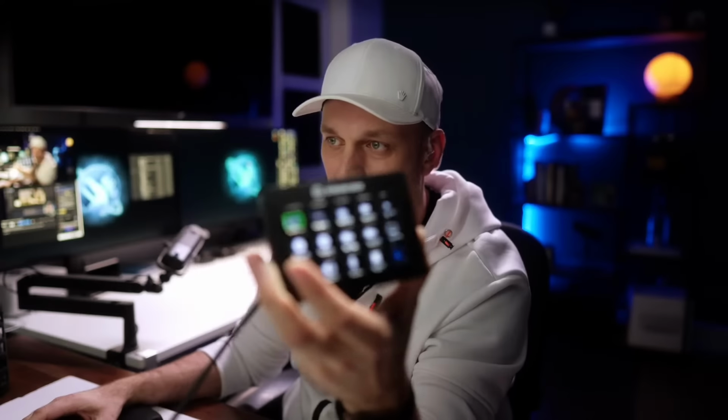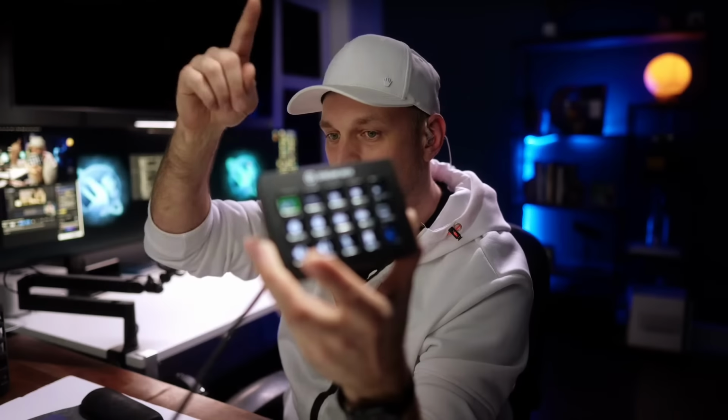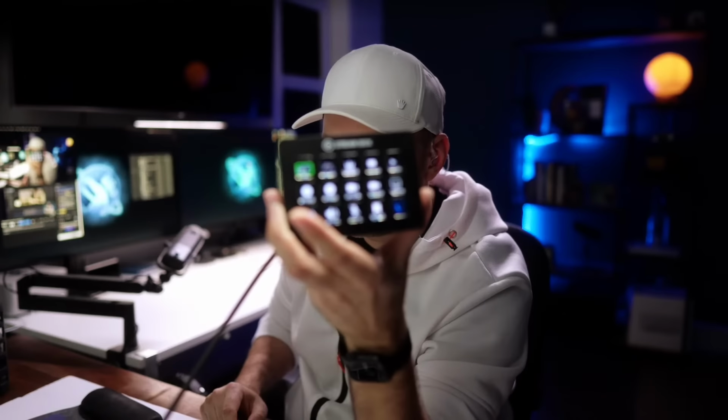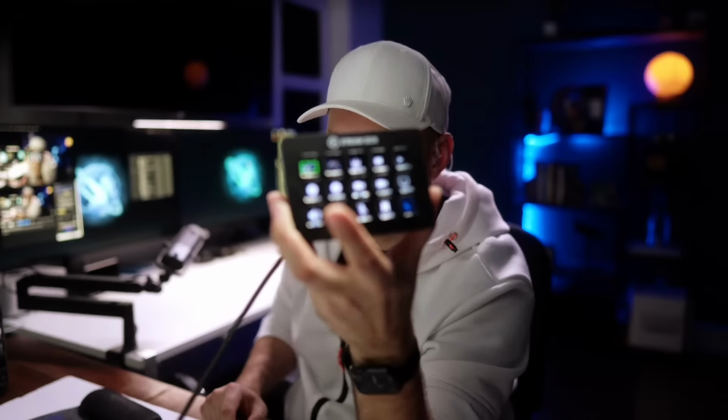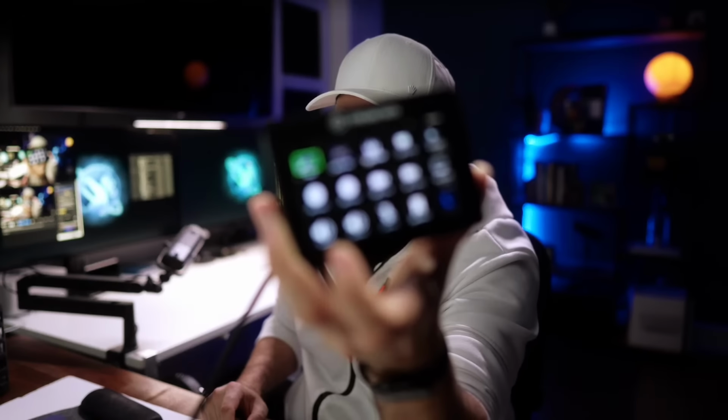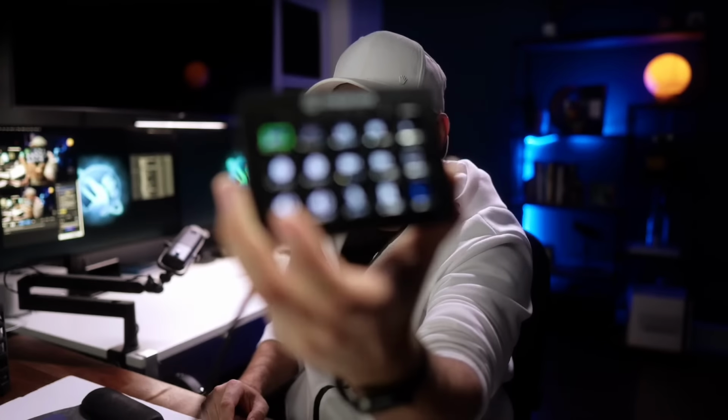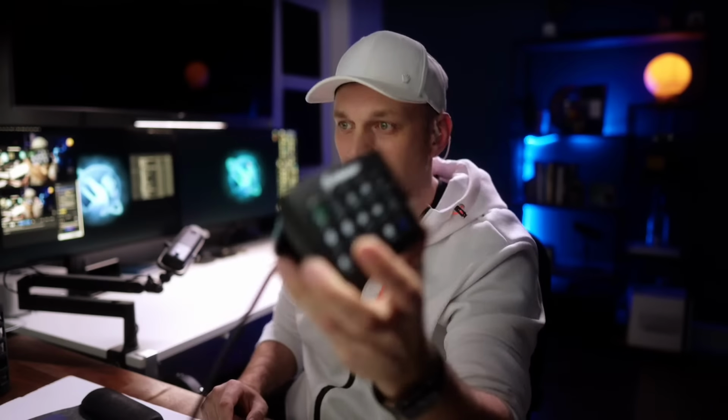I'm pretty sure if you used a Stream Deck, Luis, definitely help me out if you're still here, you can just push one button and then it will play it.